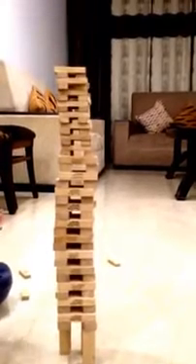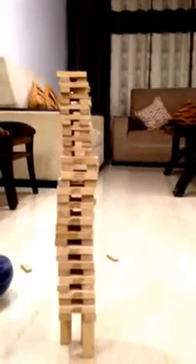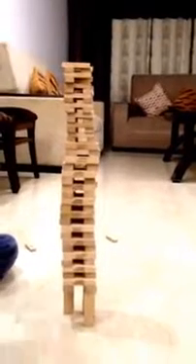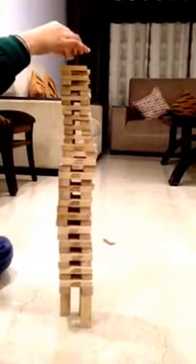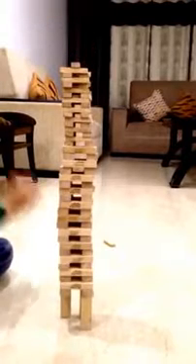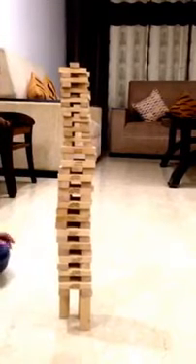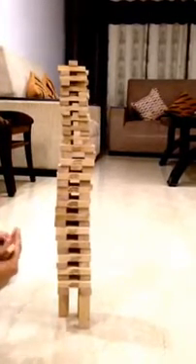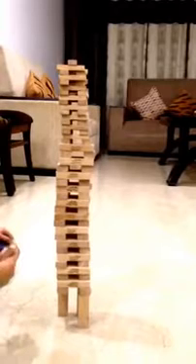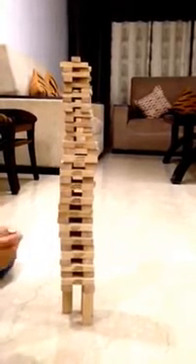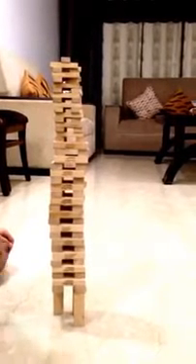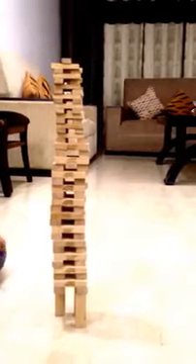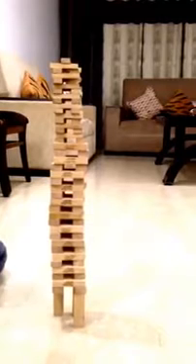Okay, the last. Only the last. See, I made the 36th Jenga layer. It is so good, and it is a record of my ever Jenga tower. Okay, now let's make it fall.